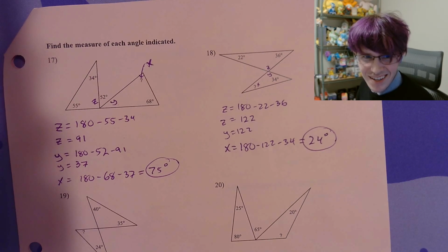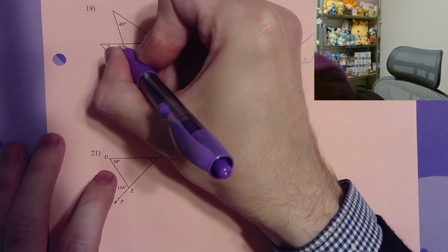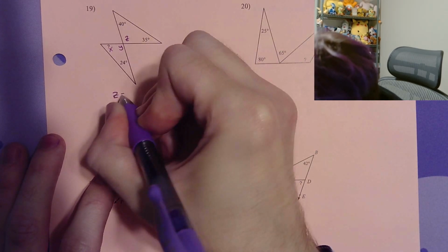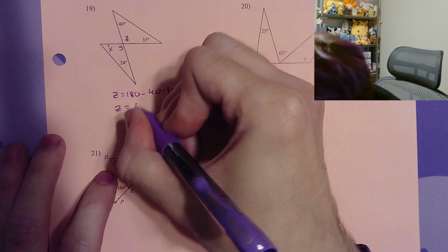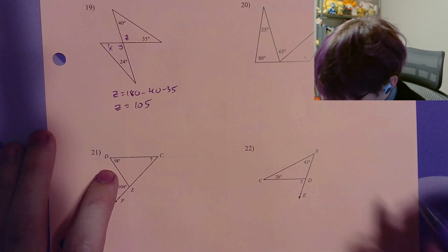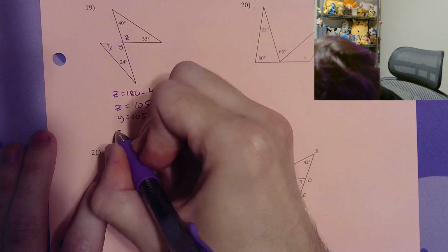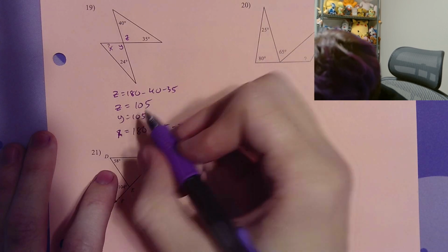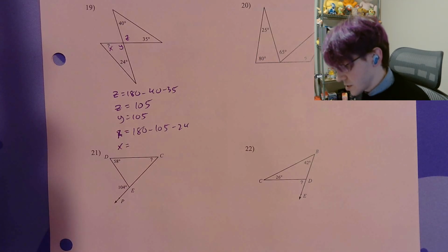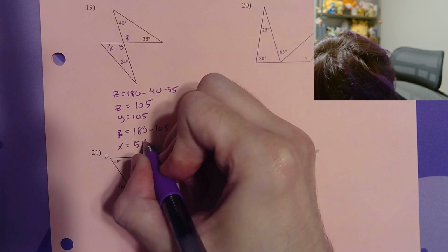Let's move on to number 19. Exactly the same process as number 18. So here we are. We're going to go ahead and call that an X, that a Y, that a Z. Z is equal to 180 minus 40 minus 35. Those are easier numbers to work with, so I'm just going to go ahead and do it right away. That's going to be 105. After that, Y is also 105. And then finally, X is going to be equal to 180 minus 105 minus 24. So X is going to be, what's it going to be? 75 minus 24, 55 minus 4 is 51 degrees.